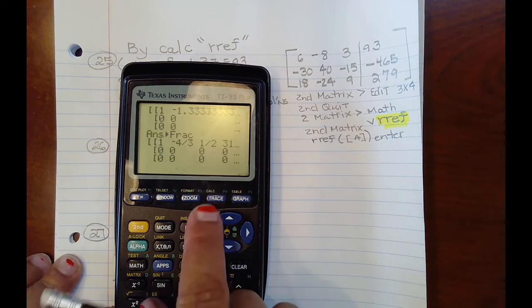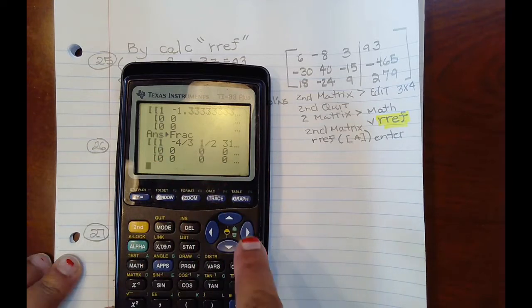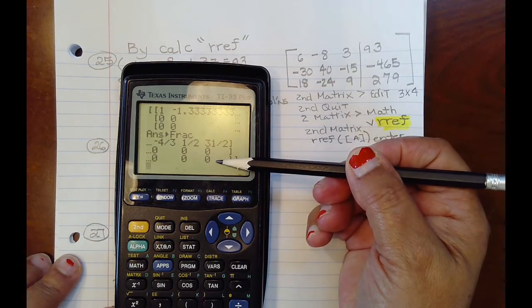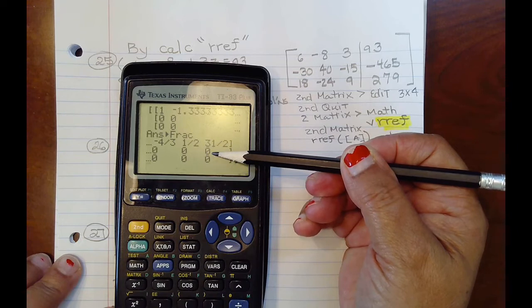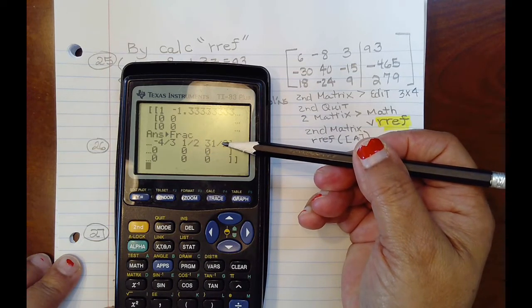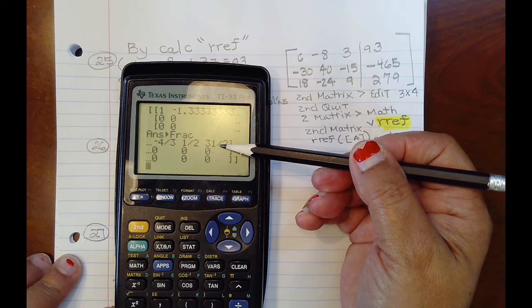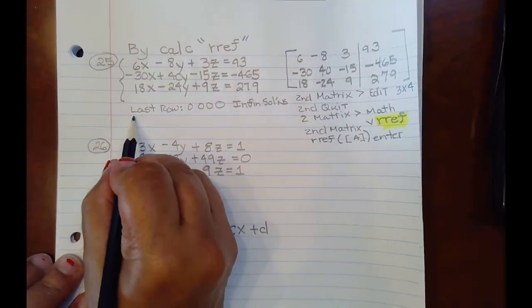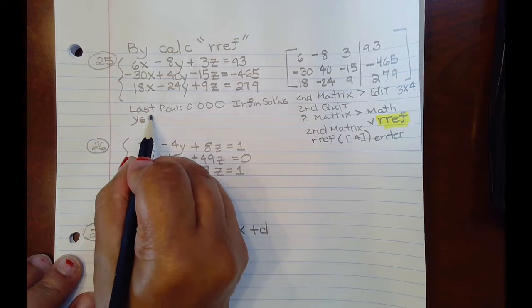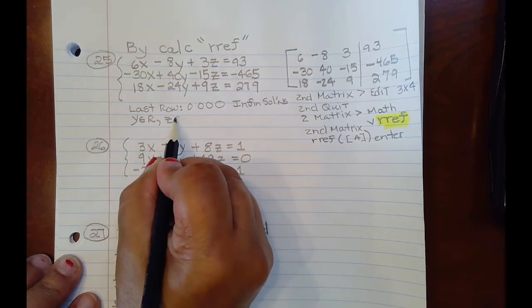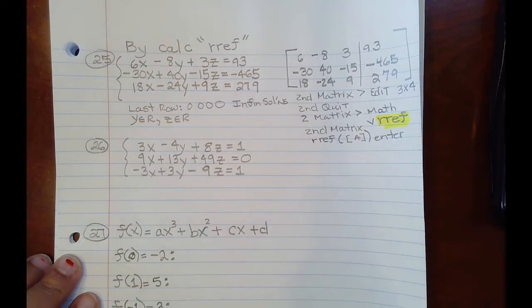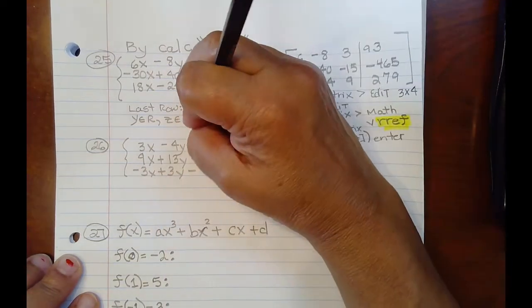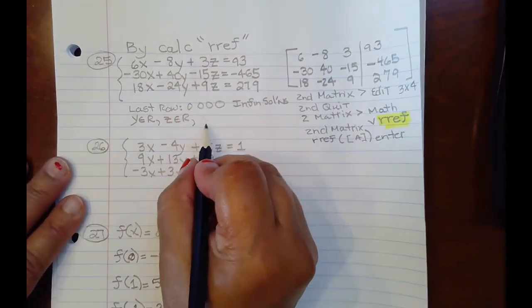But so is the second row. The second row and the third row, all zeros. So that means that z can be any real number, y can be any real number, and then you're going to use this top row to get an expression for x. Okay, two strings of zeros here. So you're going to say y can be any real number, z can be any real number, doesn't matter which of those you mention first, and we need an expression for x. So we're going to get this off the calculator and then solve for x.